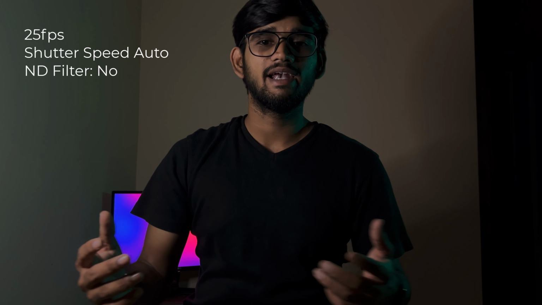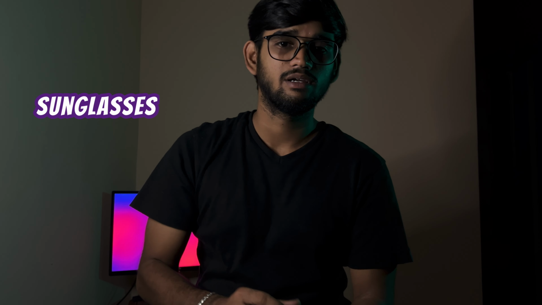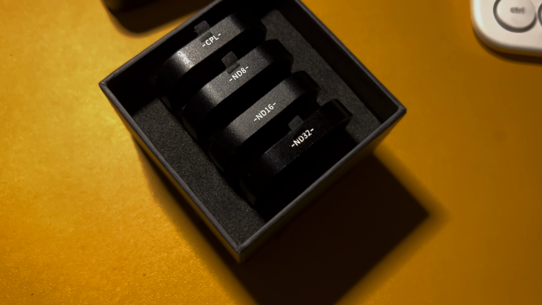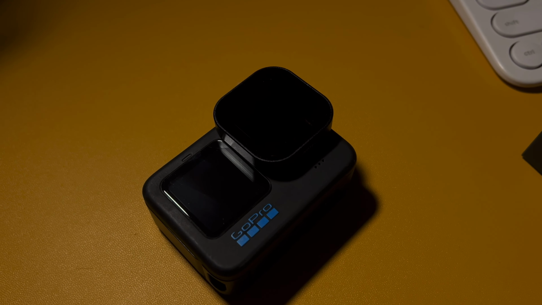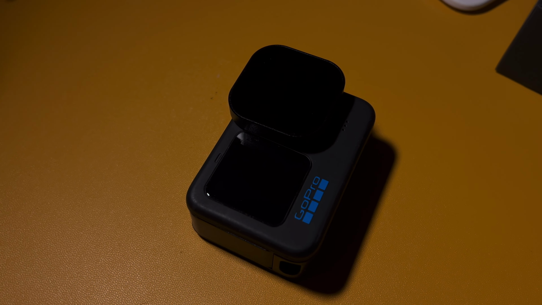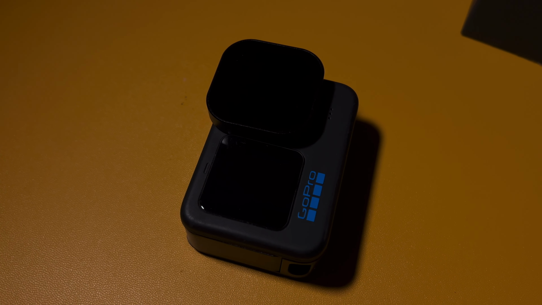And here's where ND filters come in handy. ND stands for neutral density. Basically, these ND filters act like a sunglass for your camera, reducing the amount of light that hits the sensor. Here I have ND filters ranging from ND4 to ND32. I bought them from Amazon from a company called Telesin. I'll put up the link in the description below.